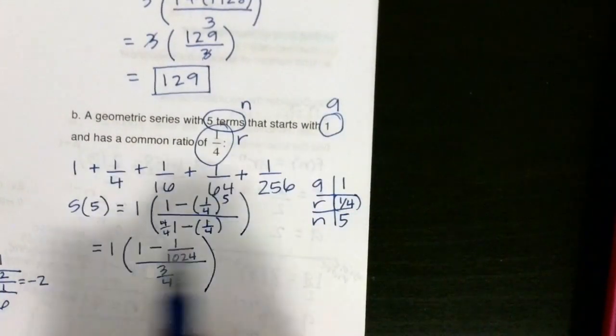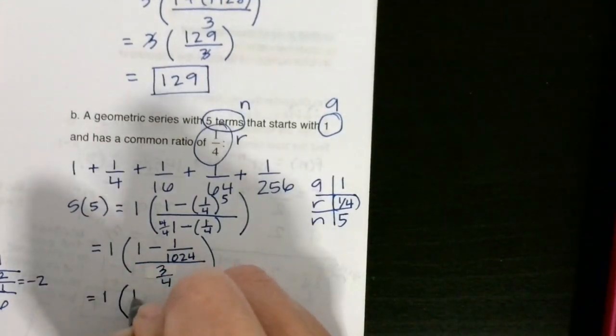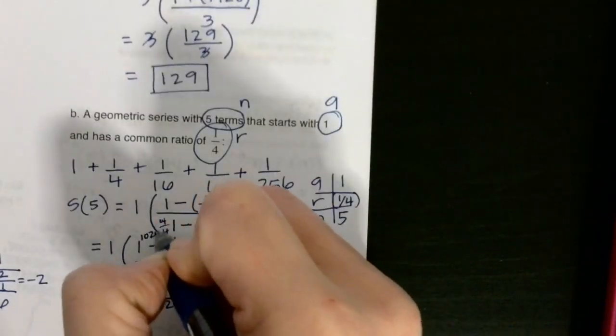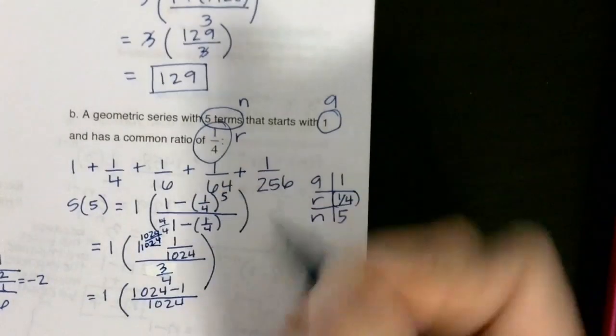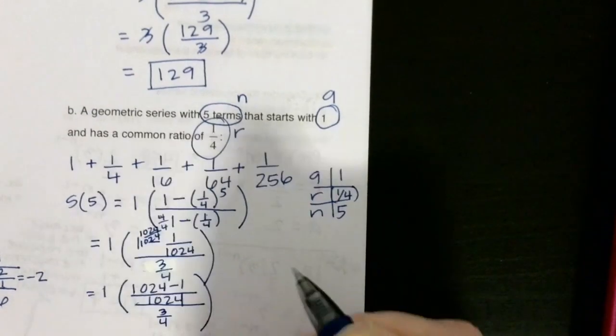Now I'm going to do the same thing here and get common denominators there, so that's going to be 1024 minus 1 all over 1024. So that's me just doing this part. All over 3/4. Don't want to forget that bottom fraction.